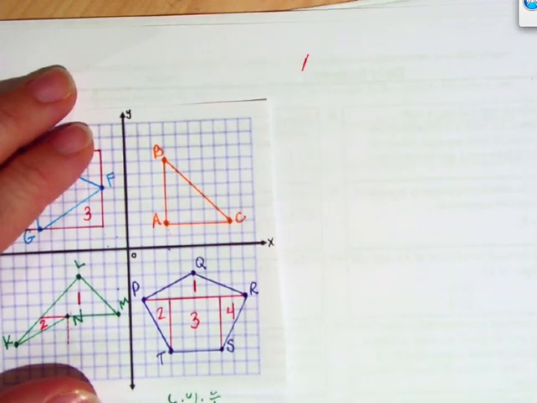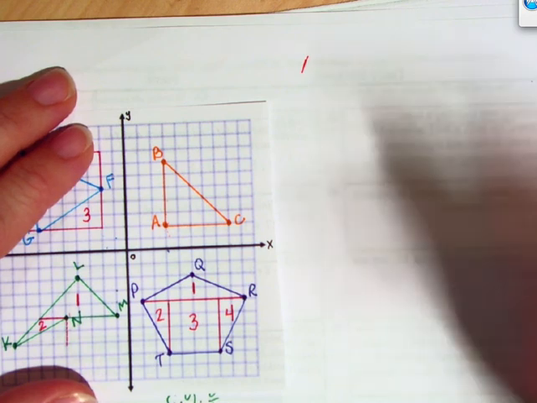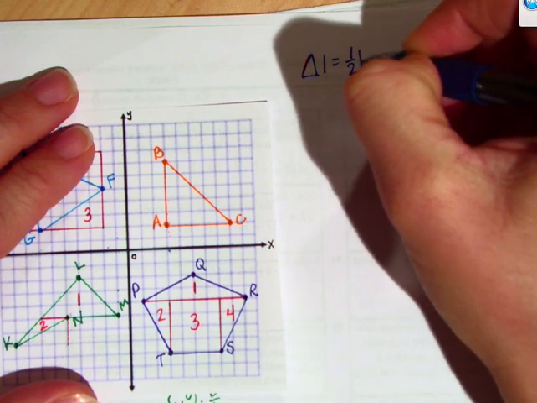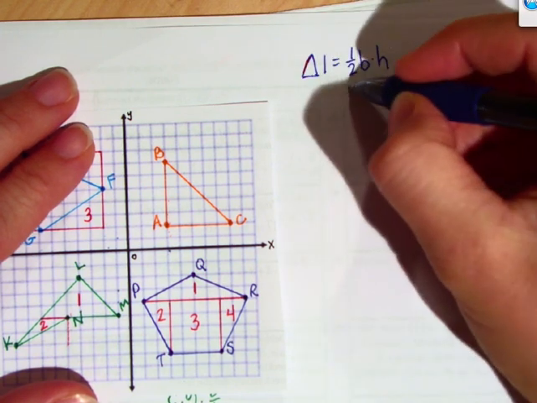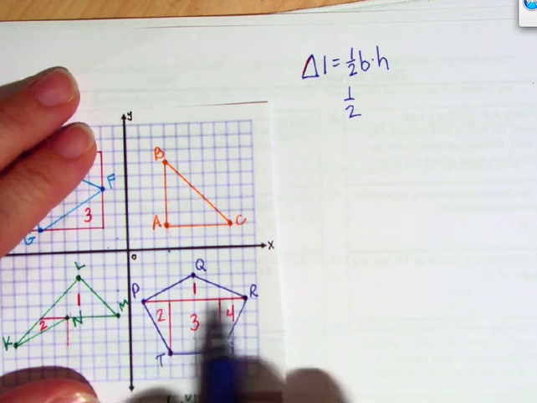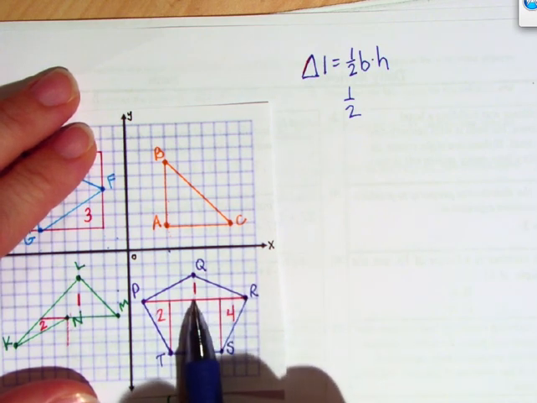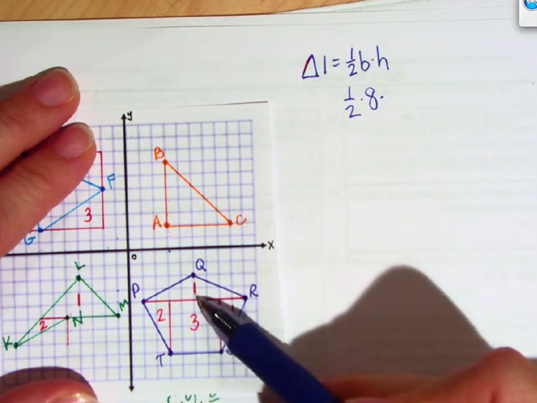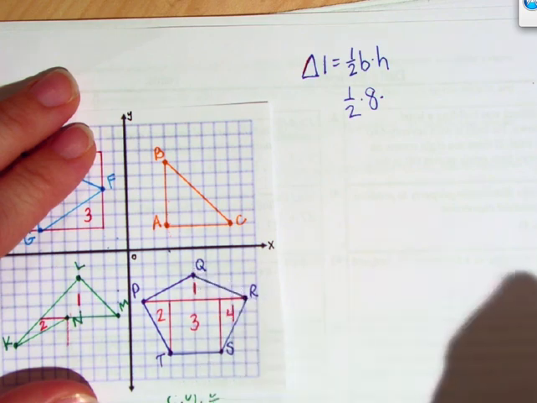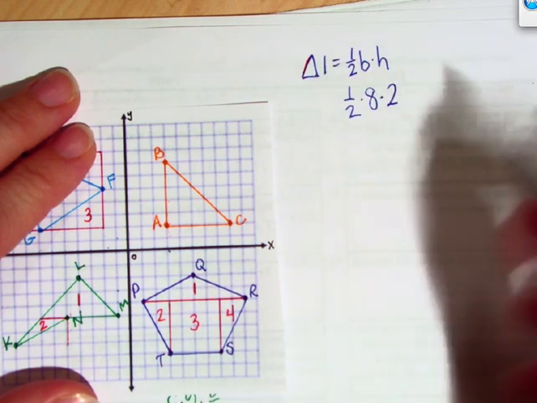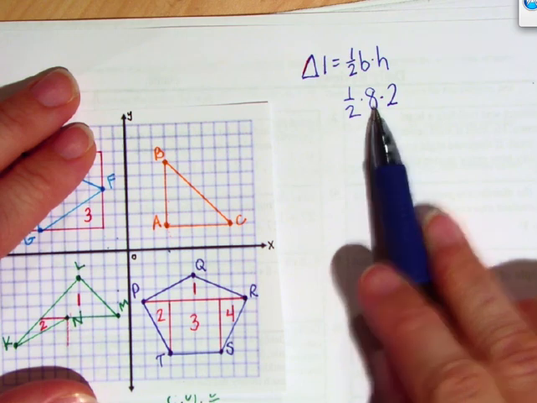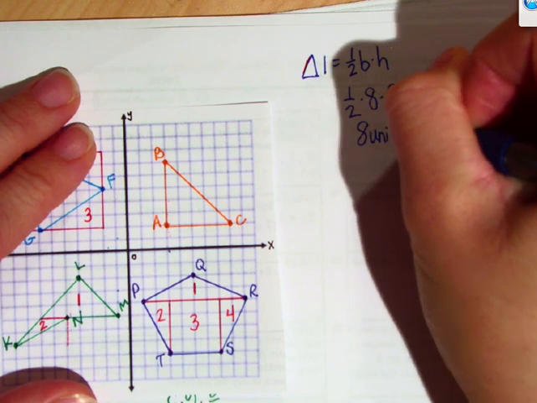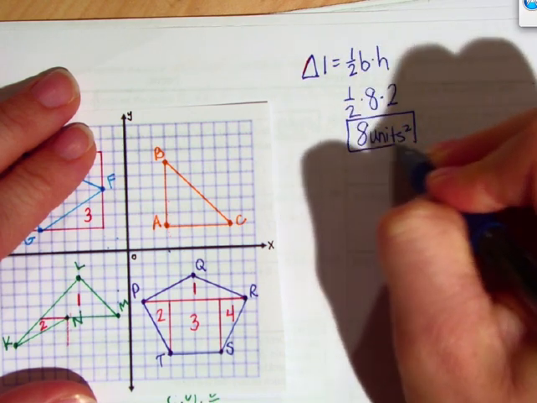Let's find the area. I'm going to switch back to my blue here. Let's find the area of triangle 1. 1/2 base times height. Okay, so I have half of my base, which is all the way across here: 1, 2, 3, 4, 5, 6, 7, 8. Half of 8 times 2. All right, half of 8 is 4. 4 times 2 is 8. So we have 8 units squared. That's part of our answer. We're going to put them all together when we're done.